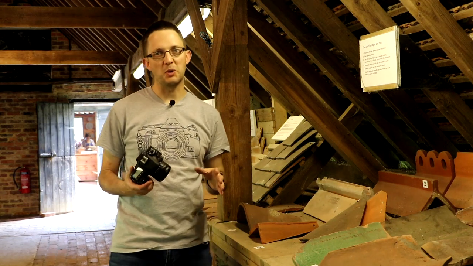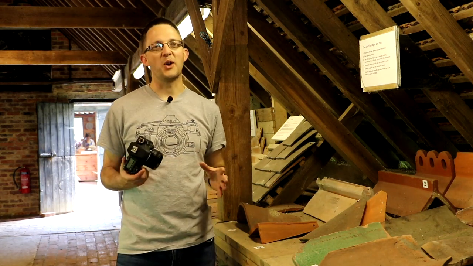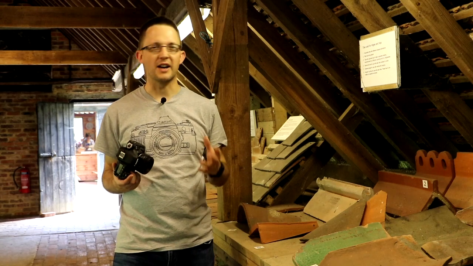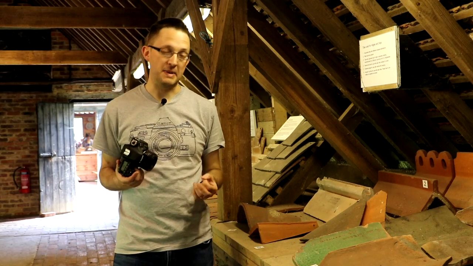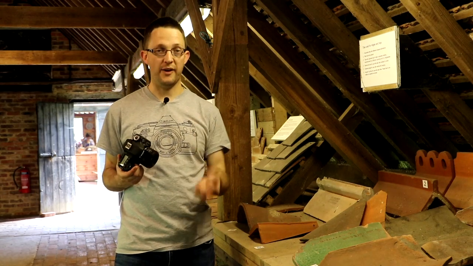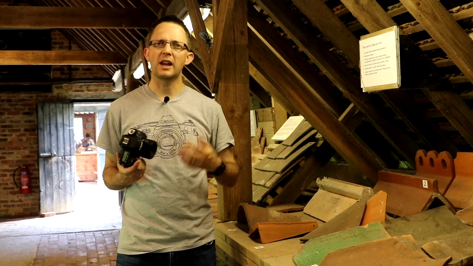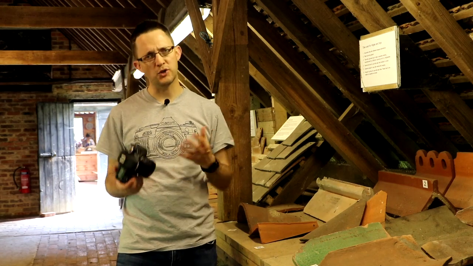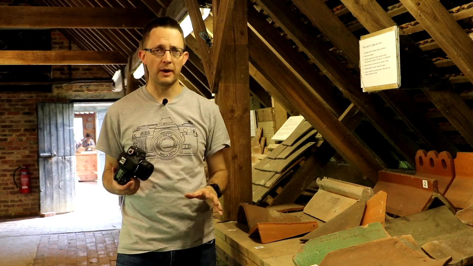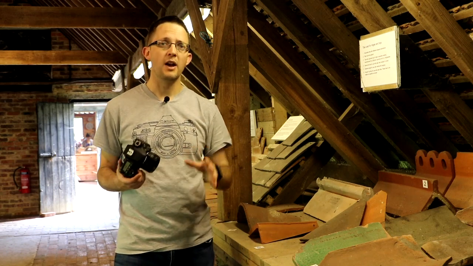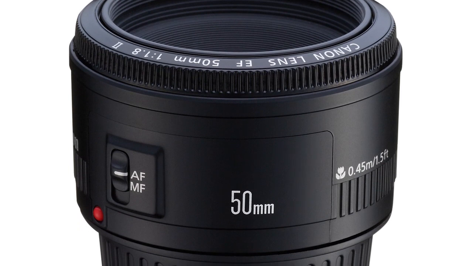Now the next one I'm going to talk to you about is fast lenses. So also referred to as fast glass and this kind of thing. So basically what this means, this is a lens with a low f number, a low aperture number, like f1.8, f2, f2.8 sometimes. Now we'll go into what that's all about in another video, but what I want to talk about here is the 50mm 1.8.